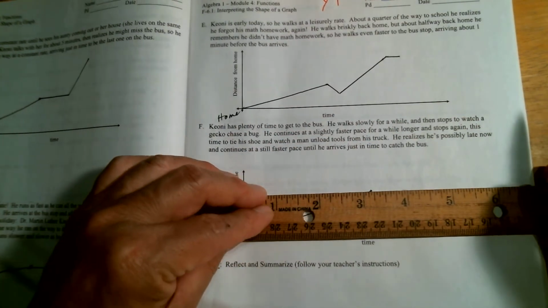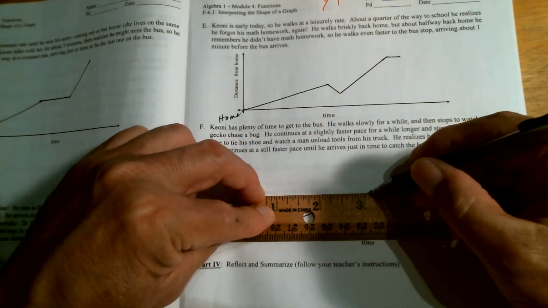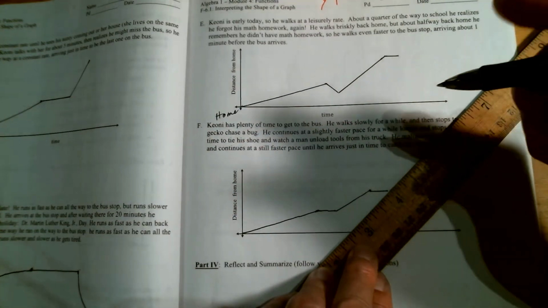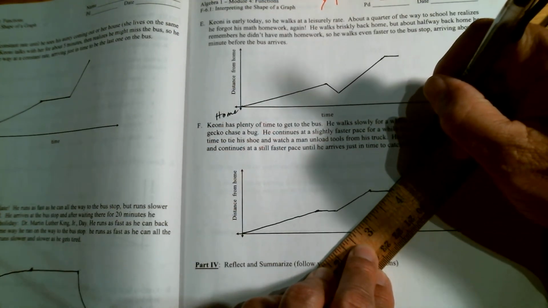Then he stops again. He sure stops a lot, doesn't he? Watching the man tie his shoe and watch a man unload tools from a truck. Then he realizes it's late, so continues still at a faster pace. Okay, so even faster than the previous pace that he was going at. Like that, something like that. Okay. Just in time to catch the bus. Alrighty, there we go.